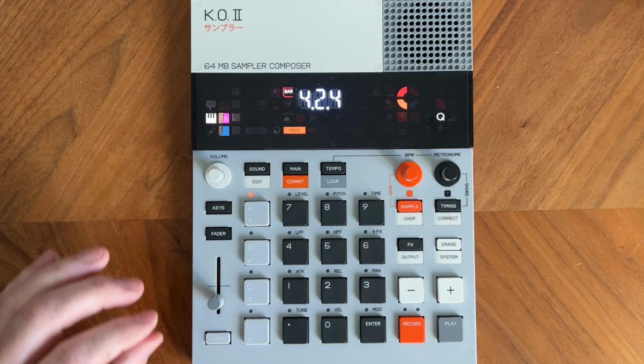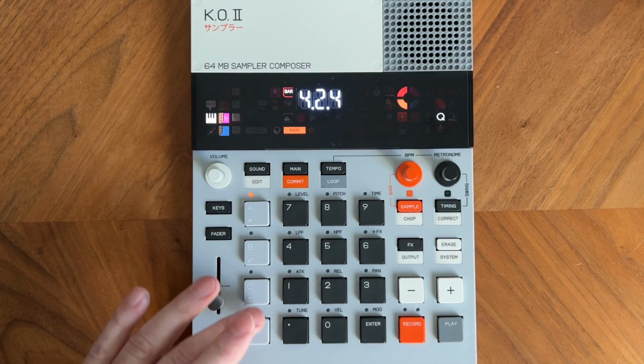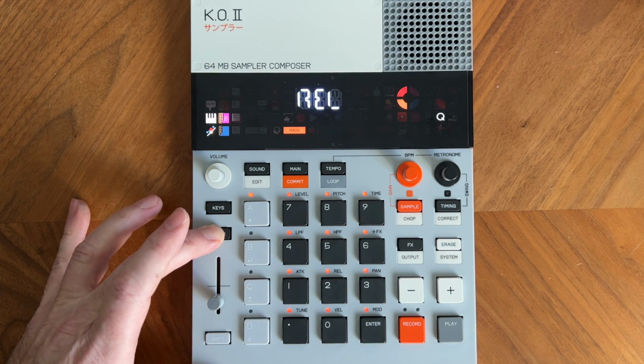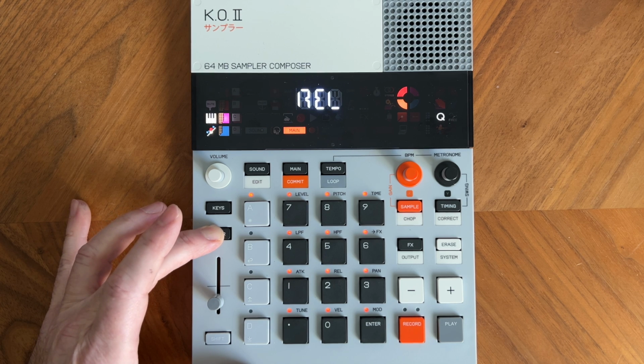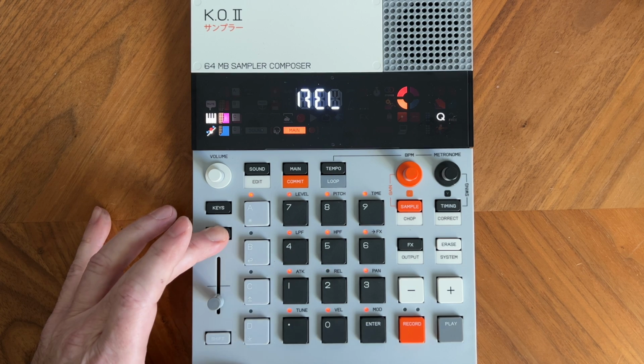Each track has a bunch of functions controlled by the fader that change the whole track. And if you hold down fader, you can decide which one of these functions the fader will control: level, pitch, time, low pass filter, high pass filter, FX volume, attack, release, pan, tune, velocity, and mod. Now this mod thing is like a vibrato. It's like an LFO to pitch. Well, the speed of the LFO is not adjustable.